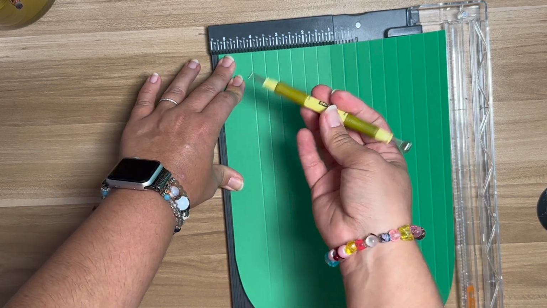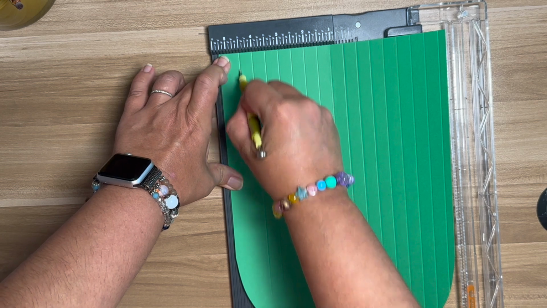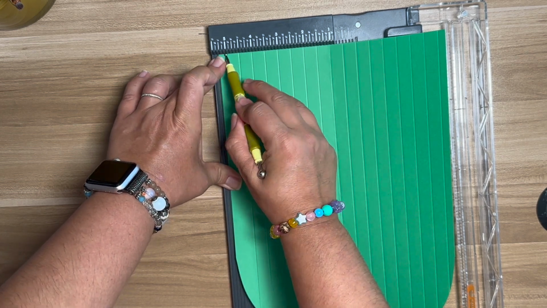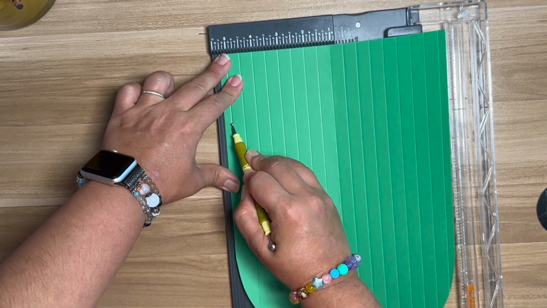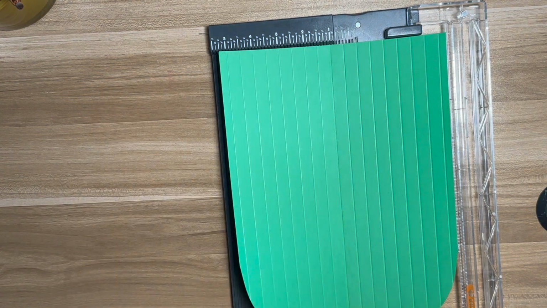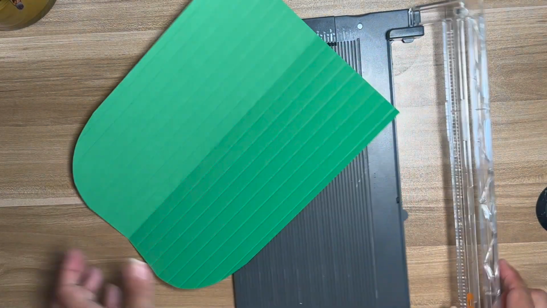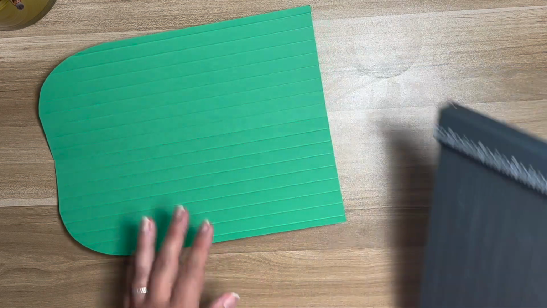I don't think I ever mentioned, you guys, but the McGill tools, you can get them. I've seen them on Amazon. I purchased mine many years ago from Joann's online.